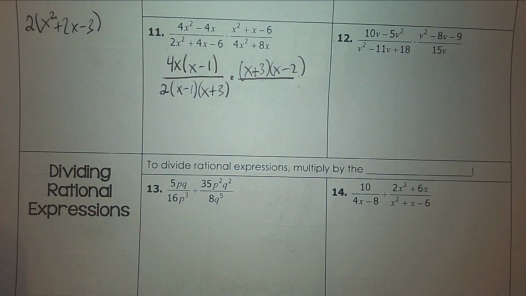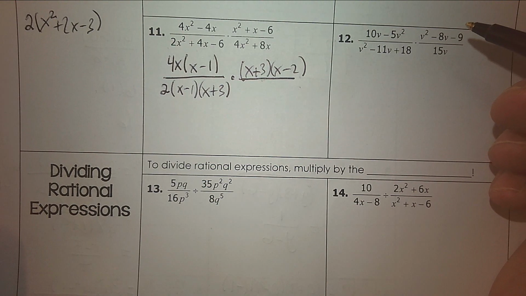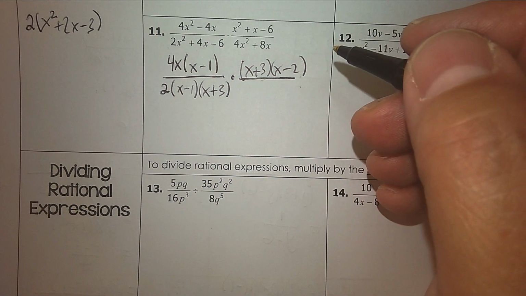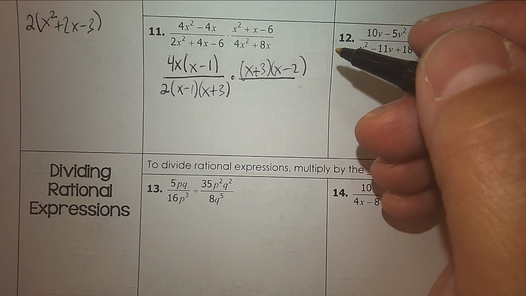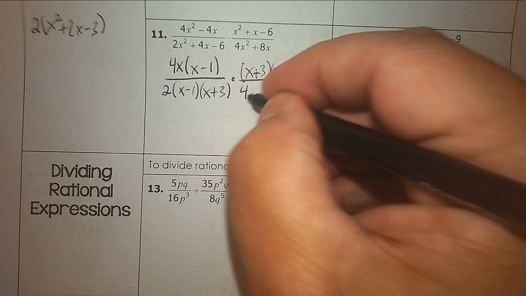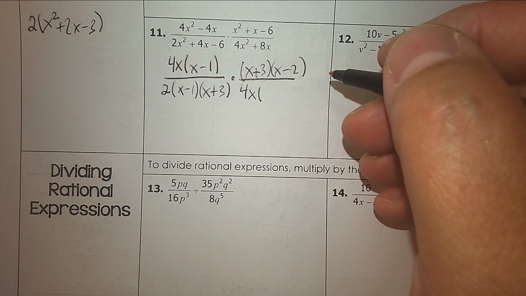All right, Jessica, how about the second one? Can you factor it? Take out a 4x. We're back to factoring out. What are we factoring out? 4x. And what's left over when you factor out 4x? x plus 2.